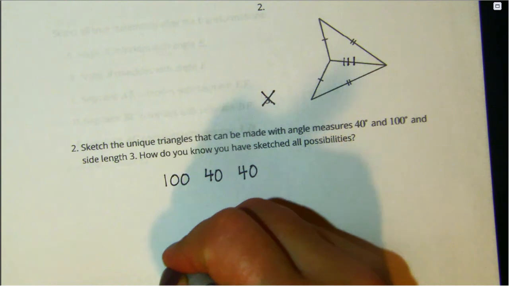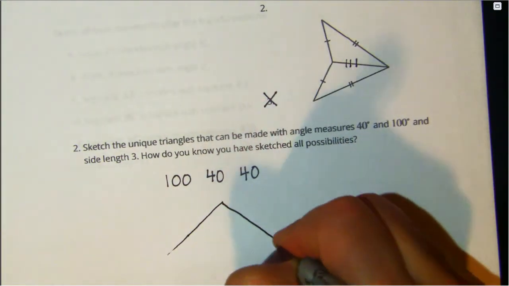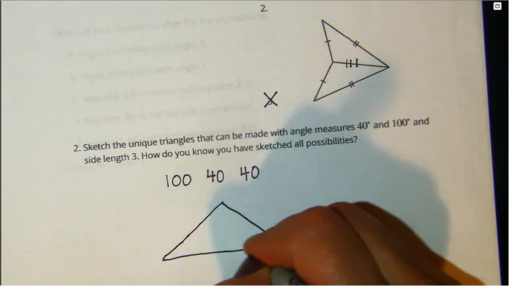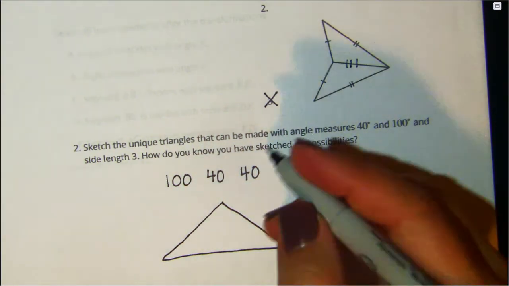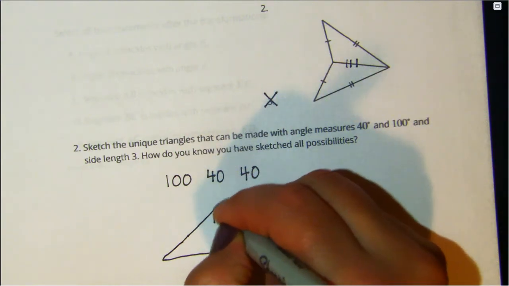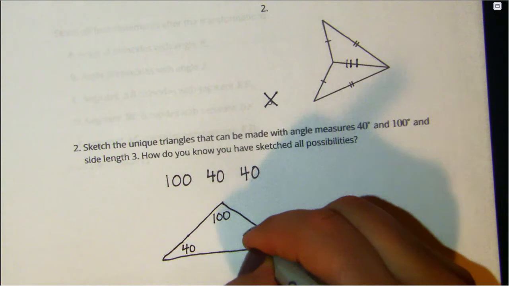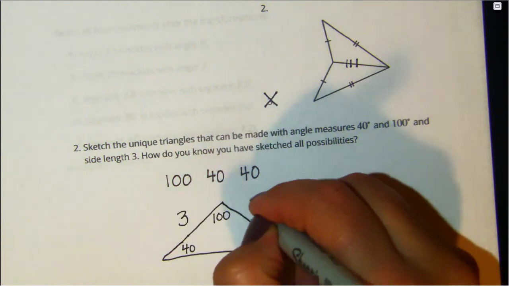So I might have, and it says a side length of 3. So maybe, and I didn't really draw this to scale, but if this is the 100, and these are both 40, then I could have the 3 be here and here, right?